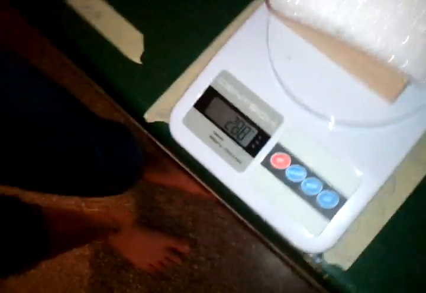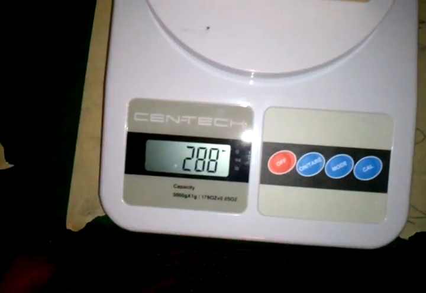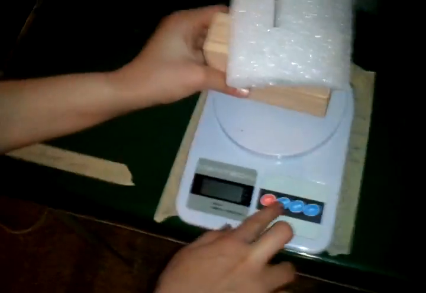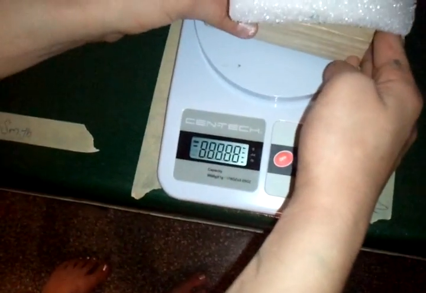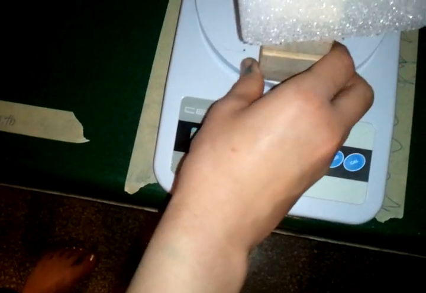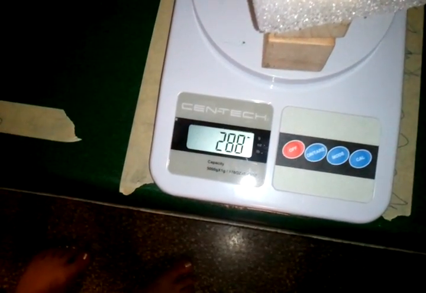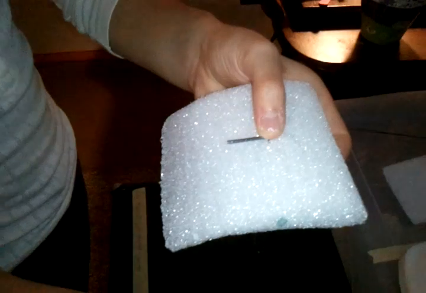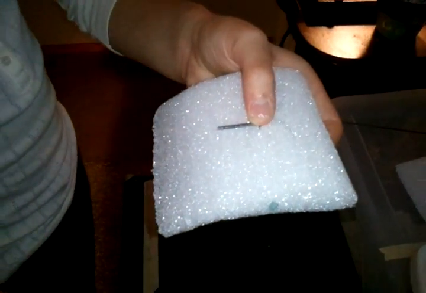So the weight with the airfoil is 288. So now I want to bring the airfoil up to the top and make sure this is sticking back because that can actually interfere with the airflow.